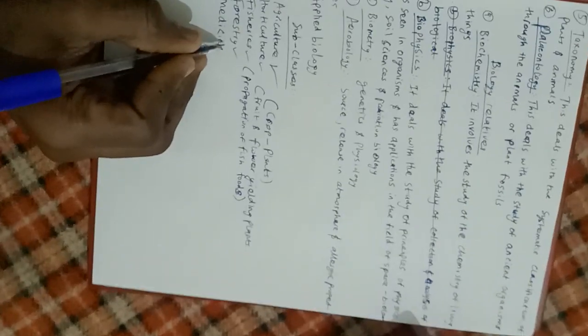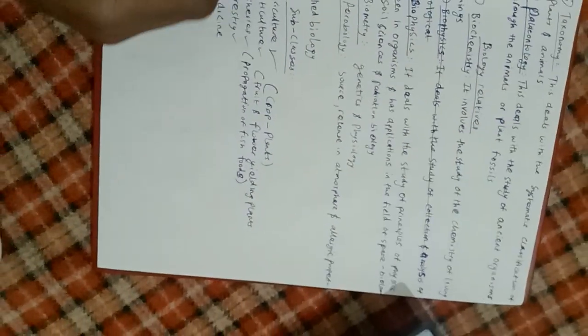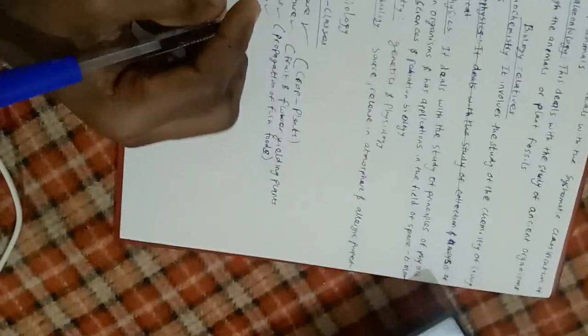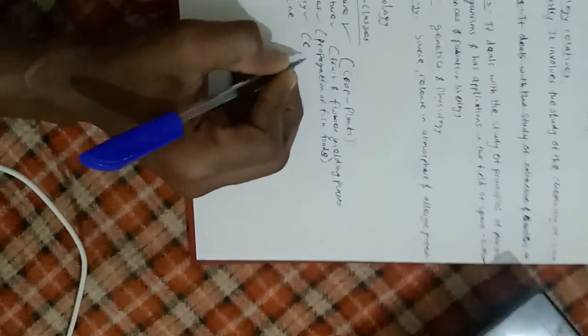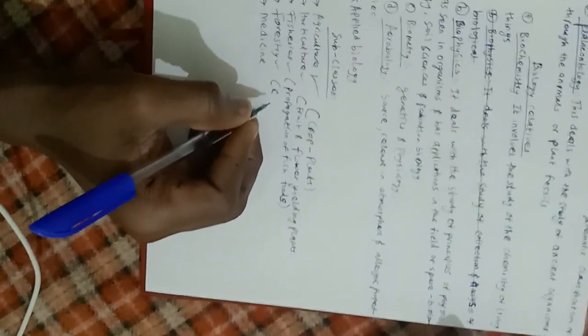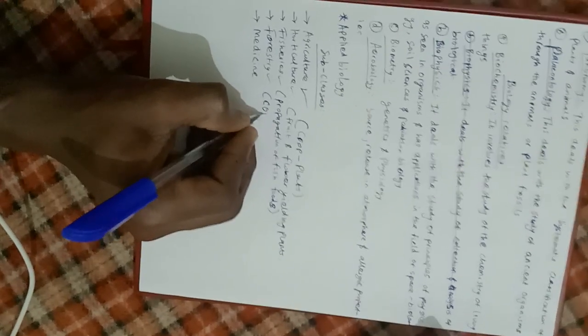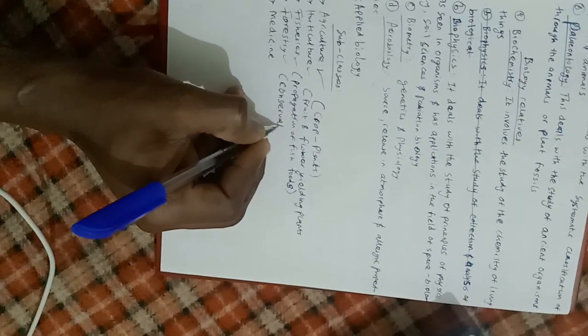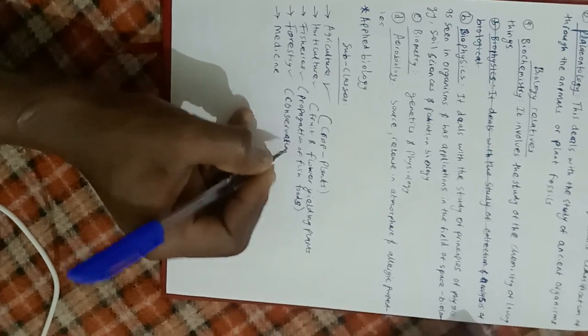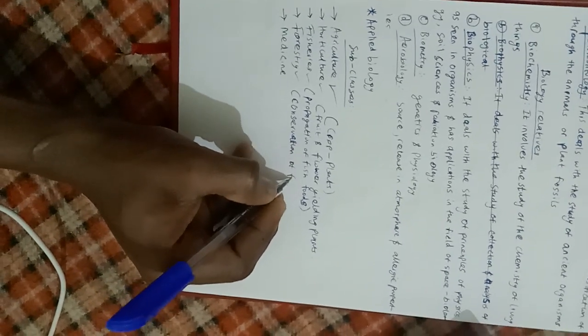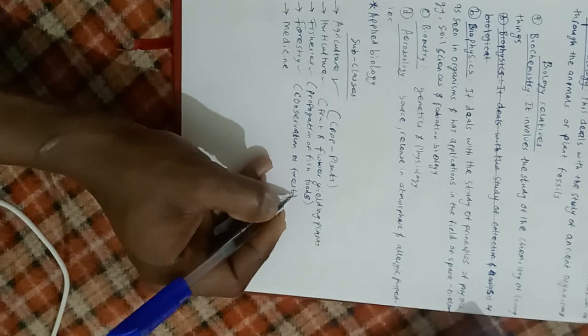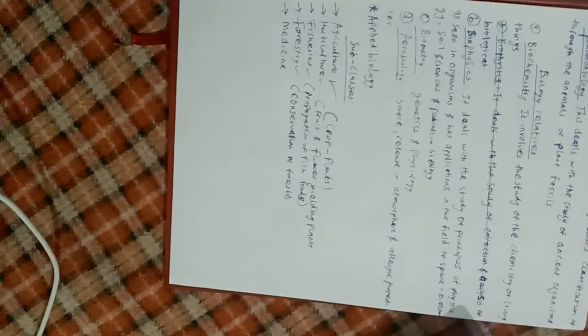Forestry, dealing with the study of exploitation and conservation of trees. I just said earlier that conservation of trees is divided into various categories: afforestation, deforestation, and lots more. So now I'm going to write conservation of forest. Very good.